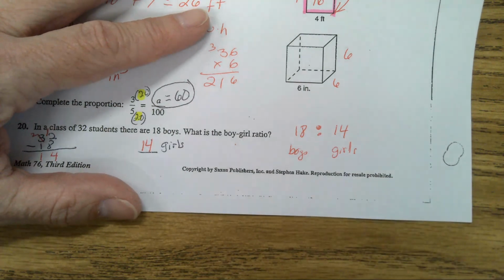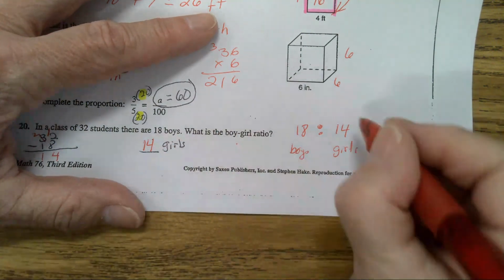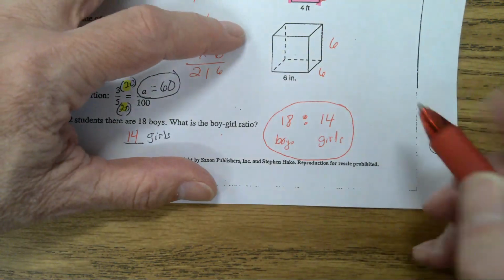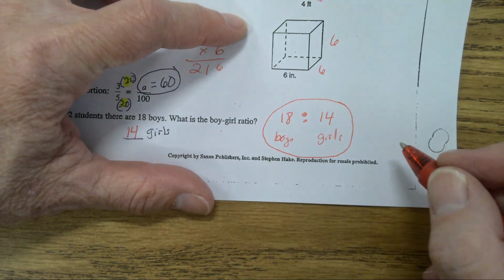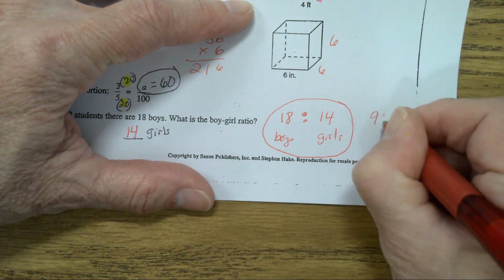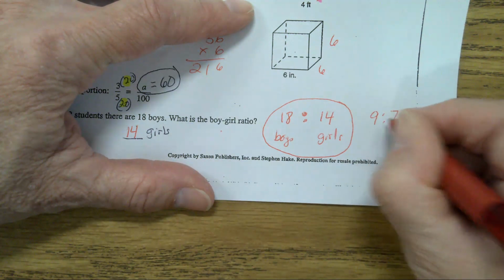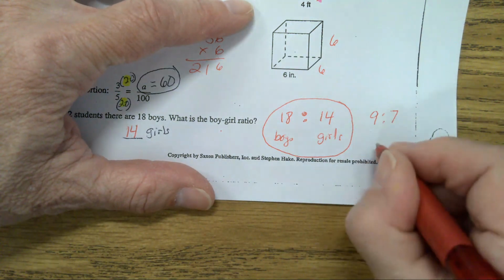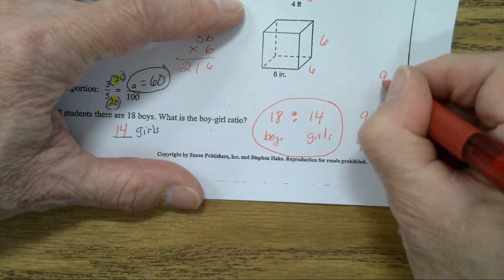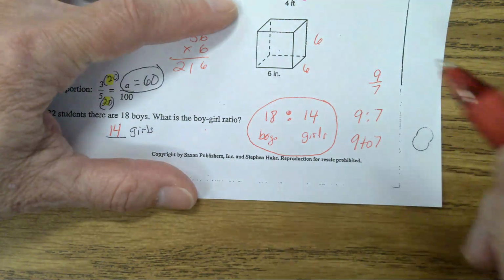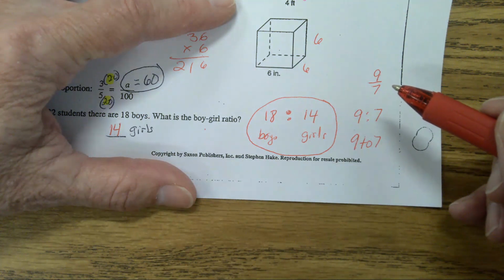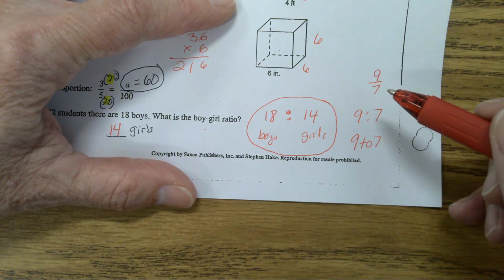Can someone simplify that? This is correct, but they might say choose all of them, or they might not have that one. What will that simplify to? Yes. 9 sevenths. 2 divides 18 9 times. 2 divides 14 7. It could be written as 9 to 7, or as 9 over 7. Now kids, when you're doing proportions or ratios, you don't simplify your fraction then, okay? You just keep it an improper one.